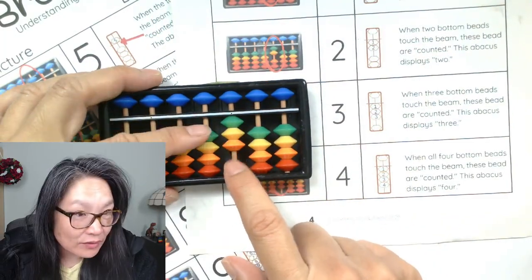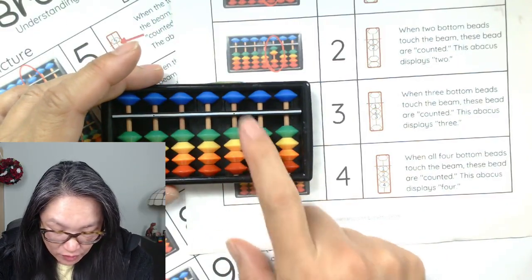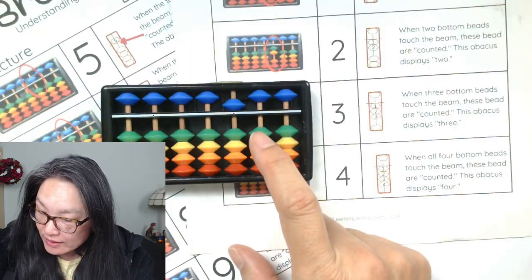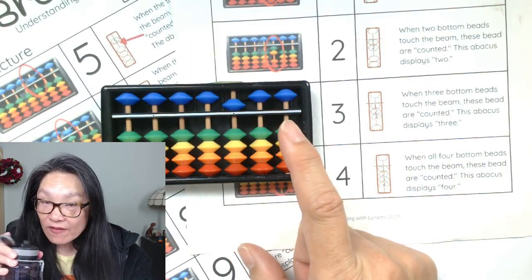That's easy to see, right? And then this is 4. This is also easy to see. So what happens after 4? Well, notice 5 will be the top bead. 5 will always be the top bead. So I'll show you in the different scenarios how 5 works.